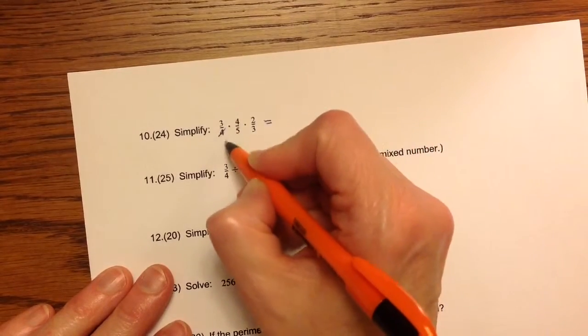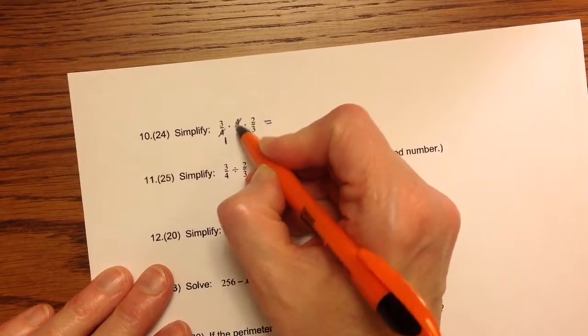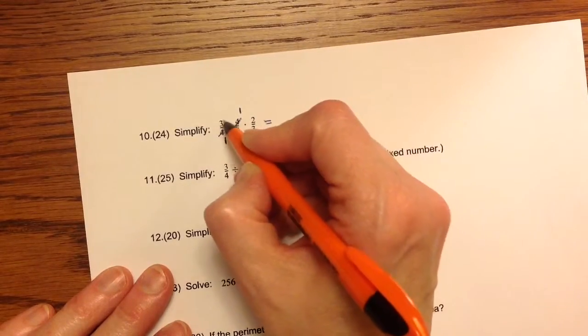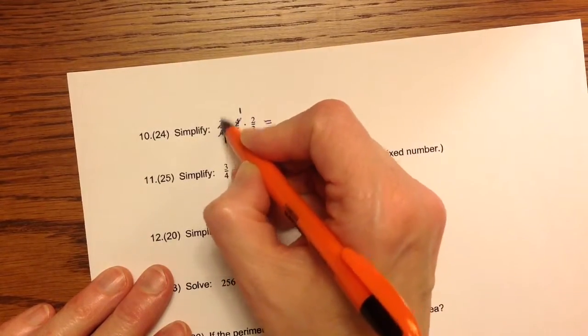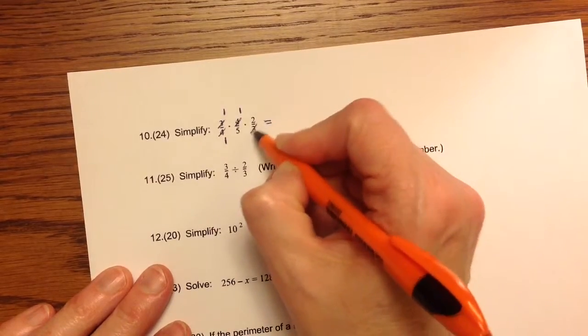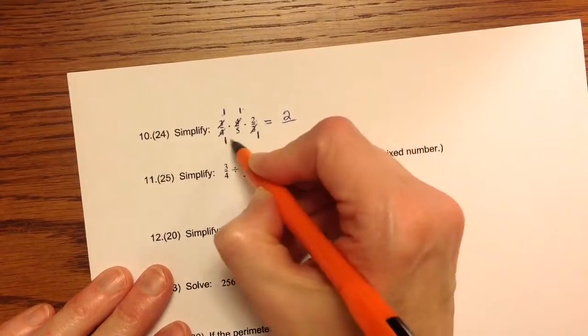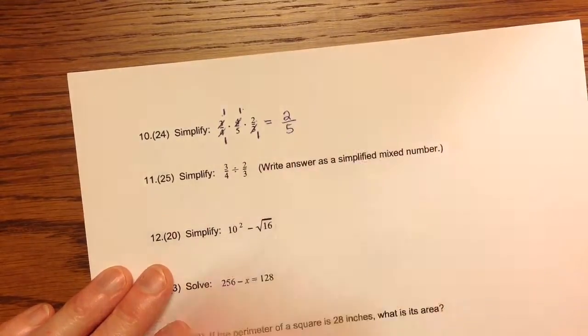I'm going to cancel this 4. 4 goes into 4 one time, and 4 goes into 4 one time. And then I'm going to cancel these 3's. It has to be a numerator and denominator. 3 goes into 3 one time. 3 goes into 3 one time. Notice I'm left with 1 times 1 times 2, and 1 times 5 times 1, which is 2 over 5.